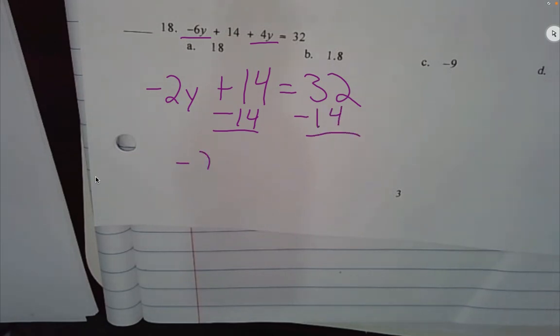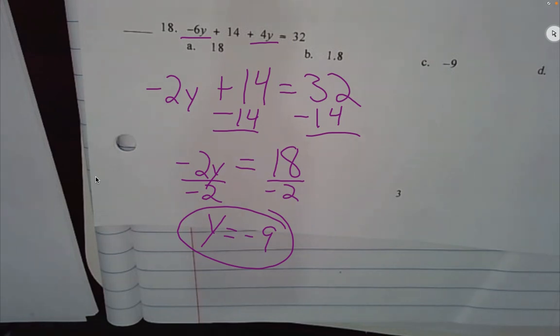So -2y equals, what is that? 18? Then what? Divide by -2. So y equals -9. That's your answer on that. There is one like that.